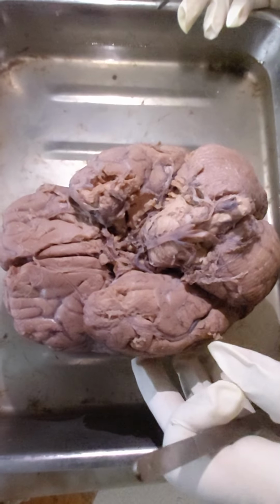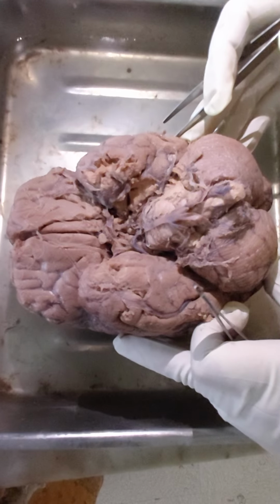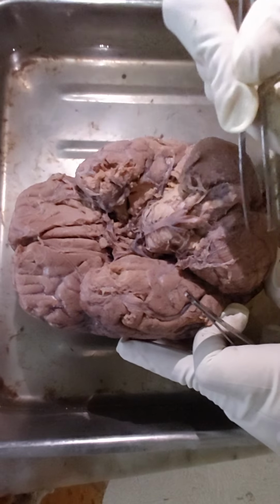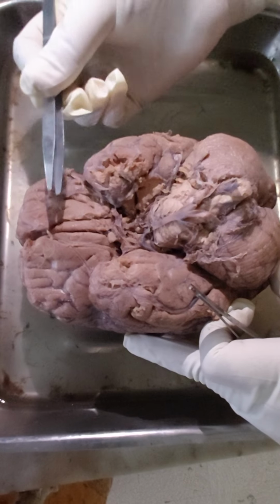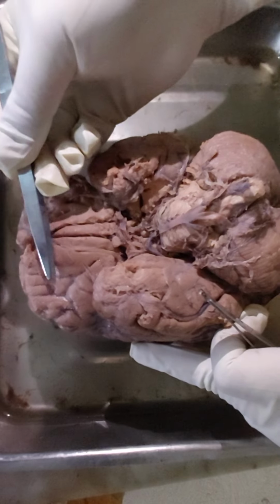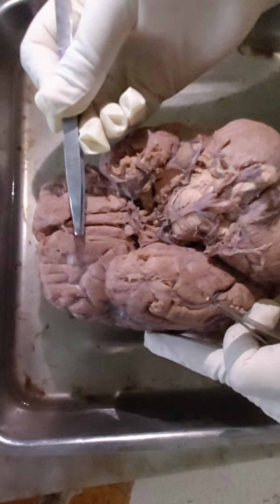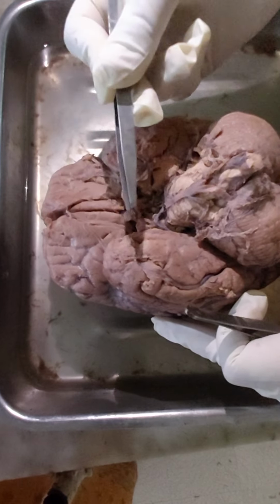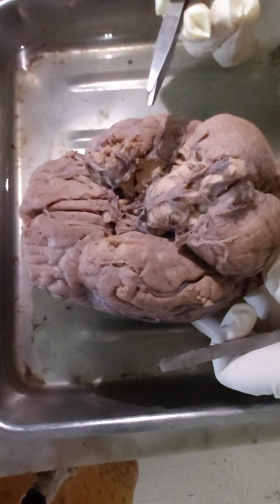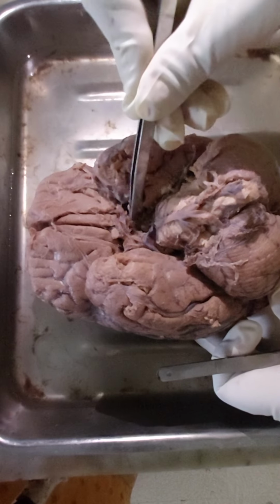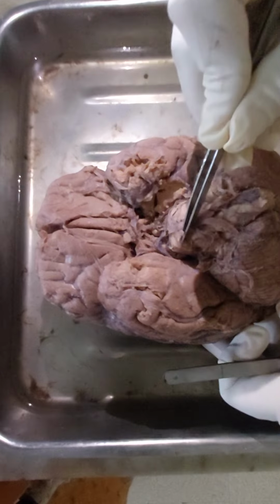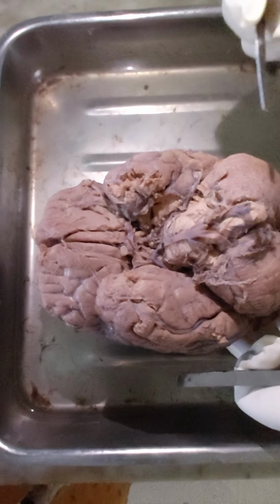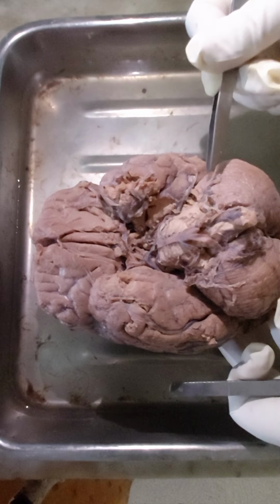In this dissection video we will see the base of the brain. This is Guntur Medical College Department of Anatomy. What you are seeing is the base of the brain. The base of the brain includes the orbital surface of the cerebrum, which is related to the roof of the orbit, and the tentorial surface of the cerebrum, which is related to the tentorium cerebelli. In the middle we have the interpeduncular fossa, and this is the ventral surface of the pons, the ventral surface of the medulla oblongata, and the ventral surface of the cerebellum.